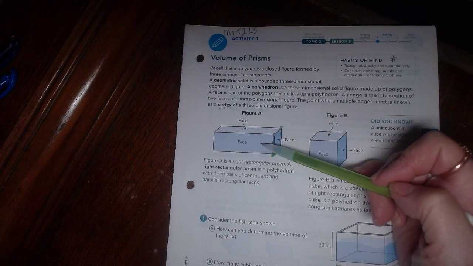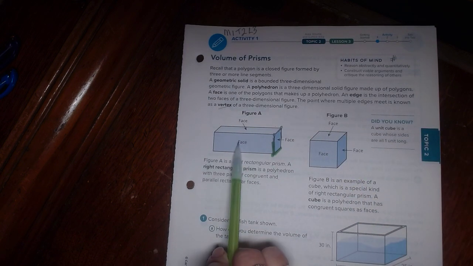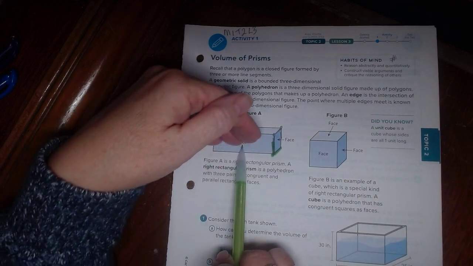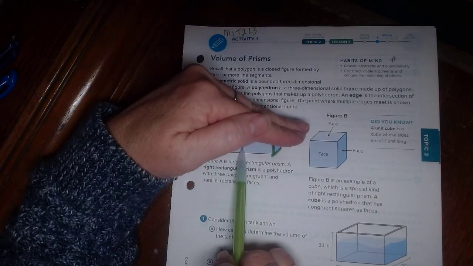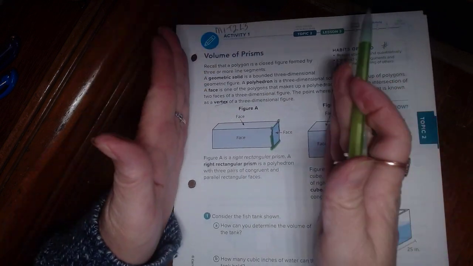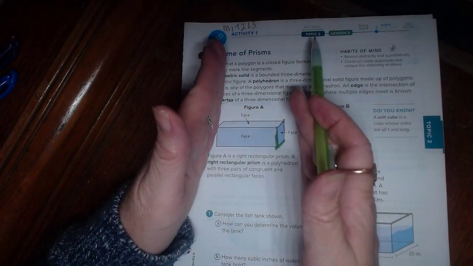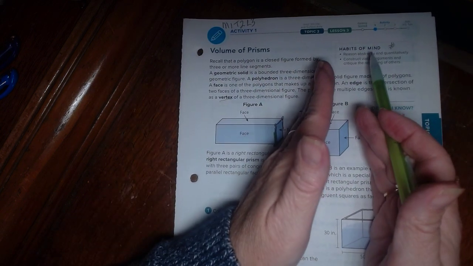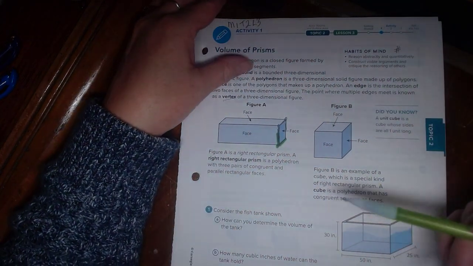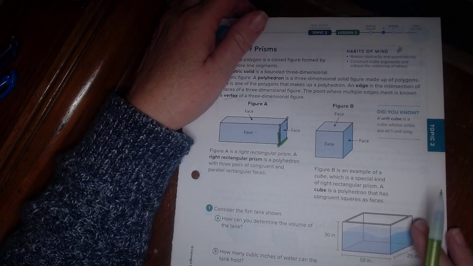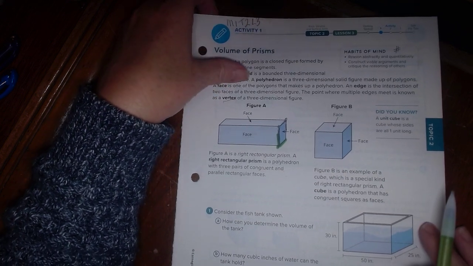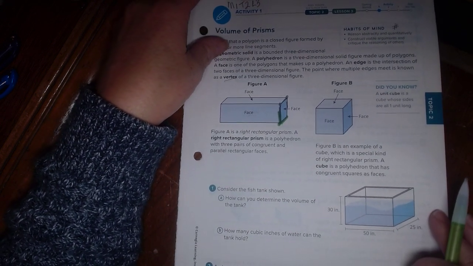So on figure A, this front face would match with the one on the back side. The top and the bottom would go together, and then the ends would go together. In class, I'll have a right rectangular prism and a cube to show you that. So if you're watching this because you're absent, when you return to school, make sure you ask me and I will show you these shapes.